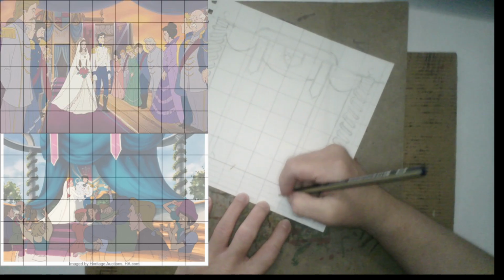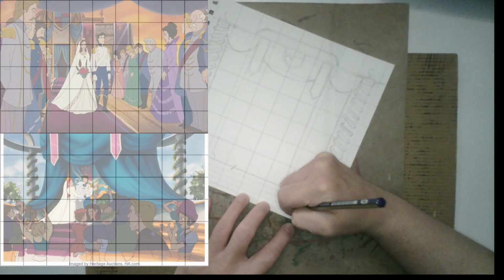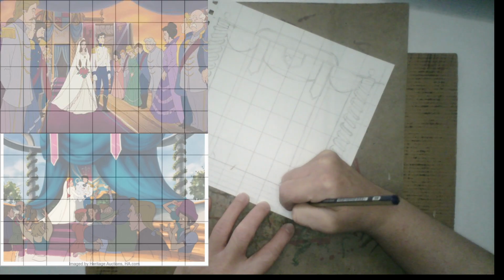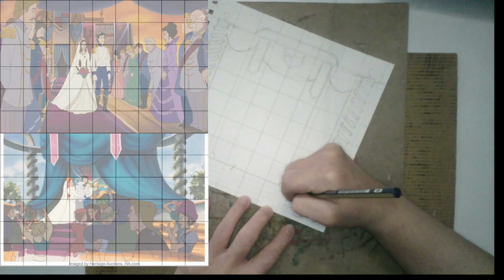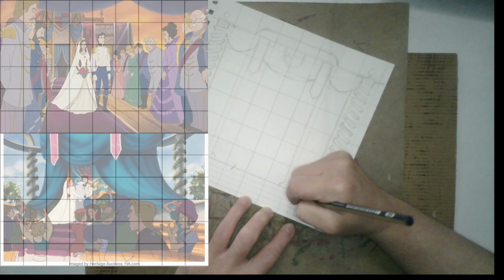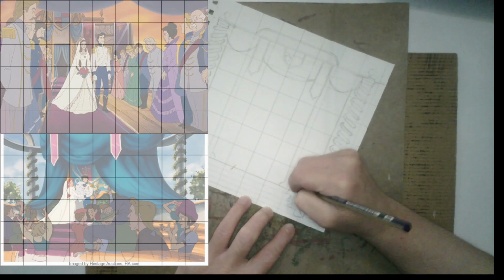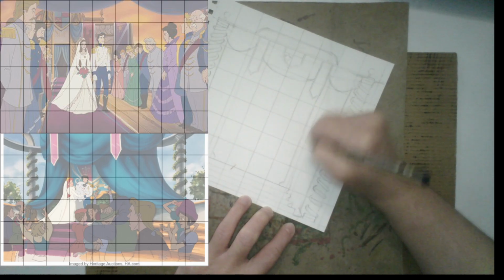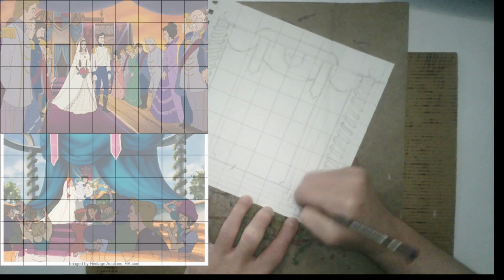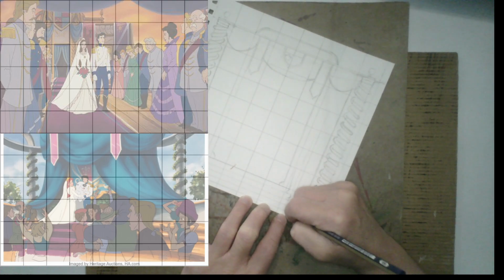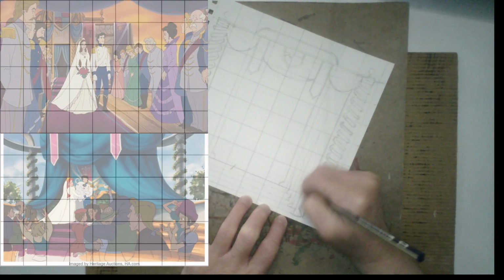This is only the initial sketch. I think I want to let this set before I move on to do the line art. Make sure that I'm kind of happy with all of this.